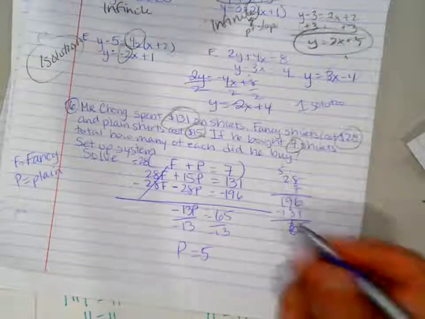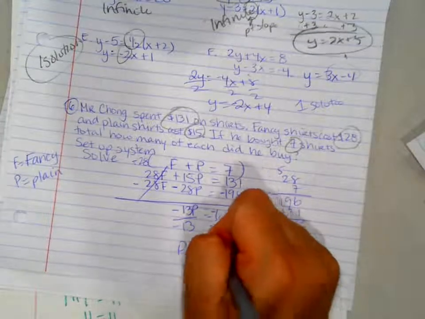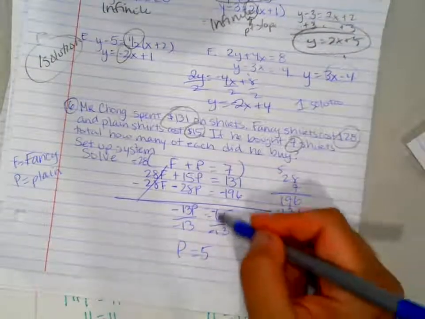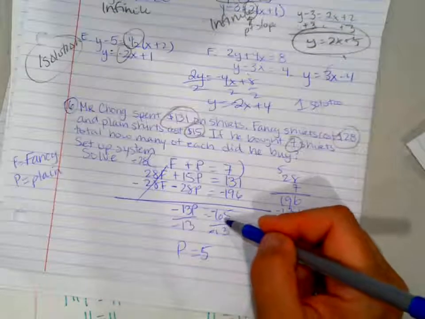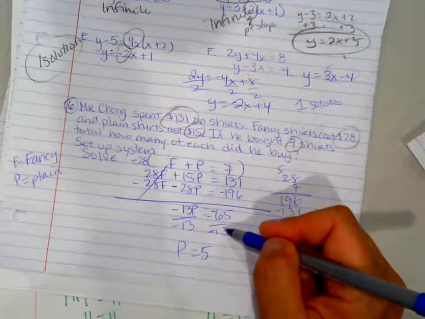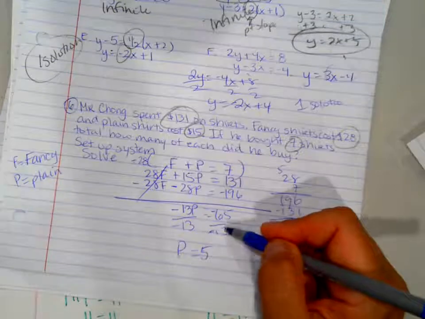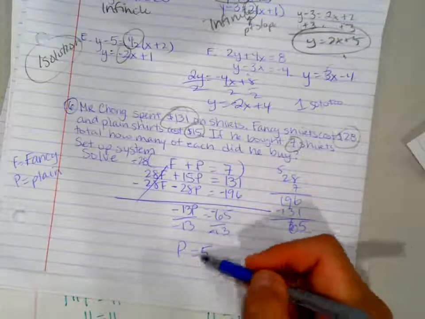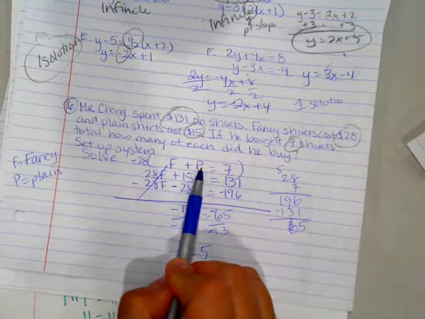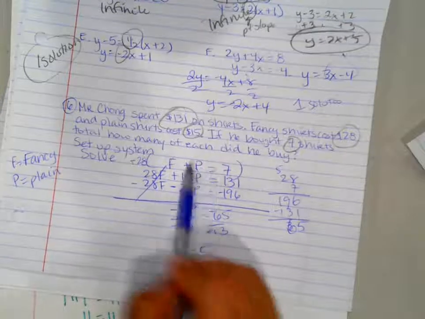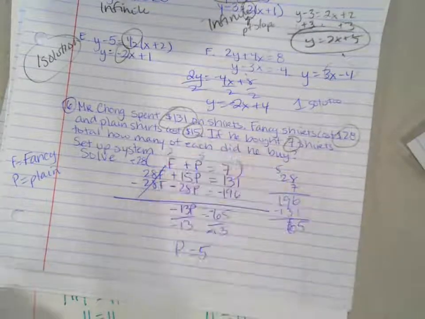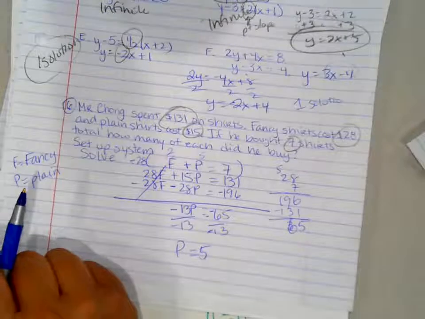Okay. Now, with your negatives here, I know there's a lot of negatives. Make sure that you're looking at this correctly, because you wouldn't get negative 5 shirts. This type of problem doesn't make sense if there's a negative in it. So his P equals 5. That means he ordered 5 plain shirts. If he ordered 5 plain shirts here, that means he ordered 2 fancy shirts, and he's good to go. All right.